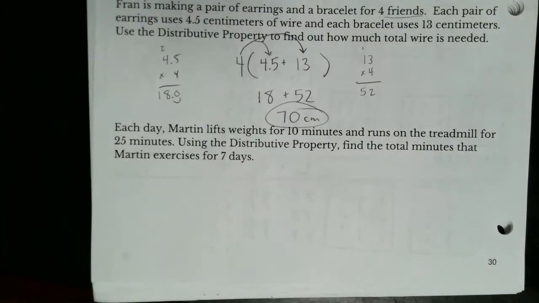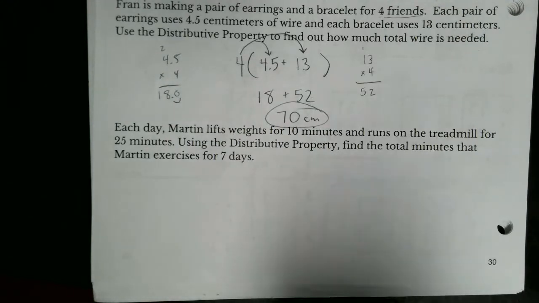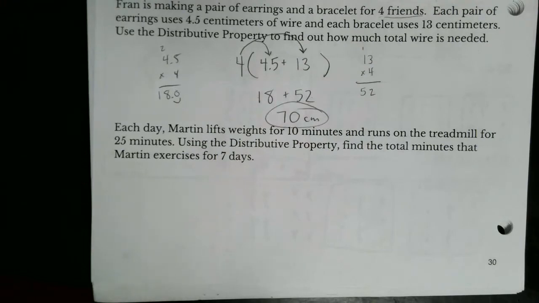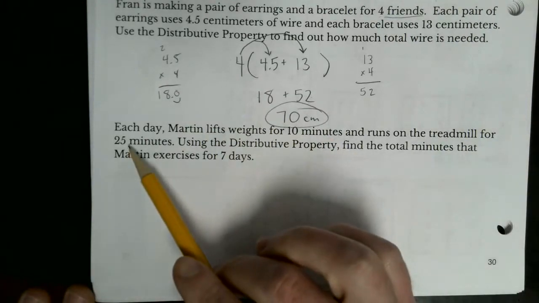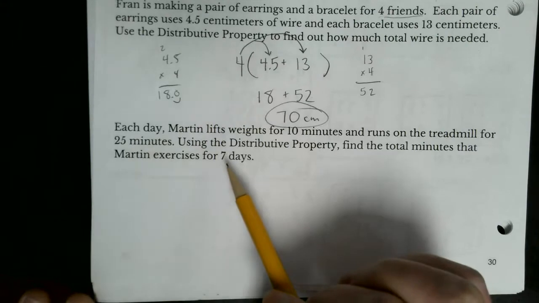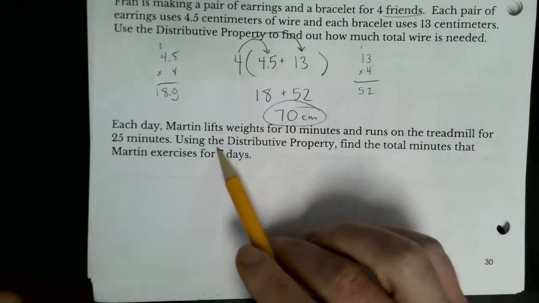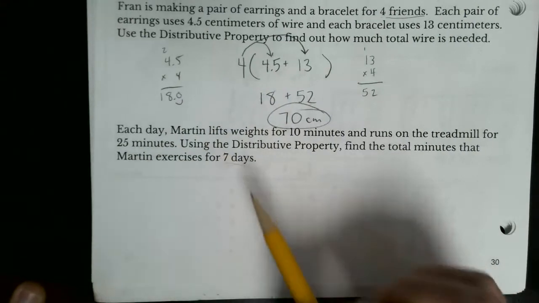So there it is. All right, let's try this one. Each day, Martin lifts weights for 10 minutes and runs on the treadmill for 25. Use the distributive property. Find the total minutes that Martin exercises for 7 days. So here I'm thinking, what are the groups? Are the groups the 10 minutes of weightlifting? Are the groups the 25 minutes of treadmill? Or are the groups the 7 days? I'm thinking that the 7 days, that's the group.